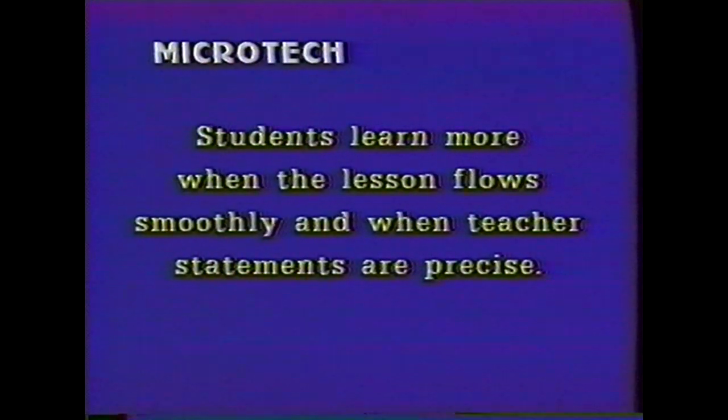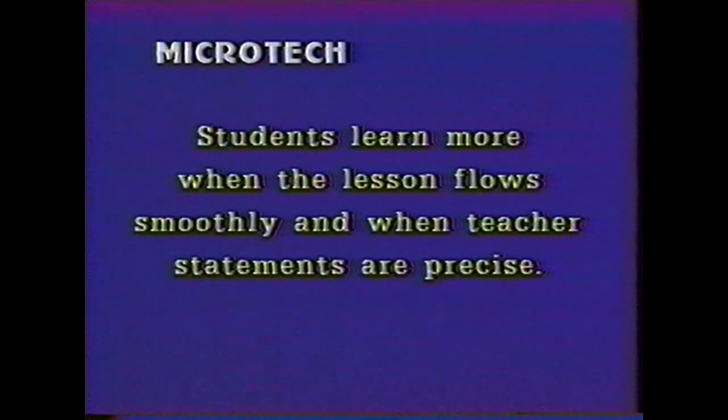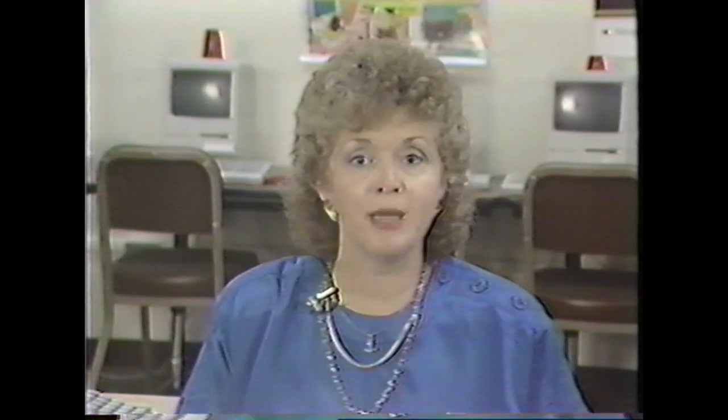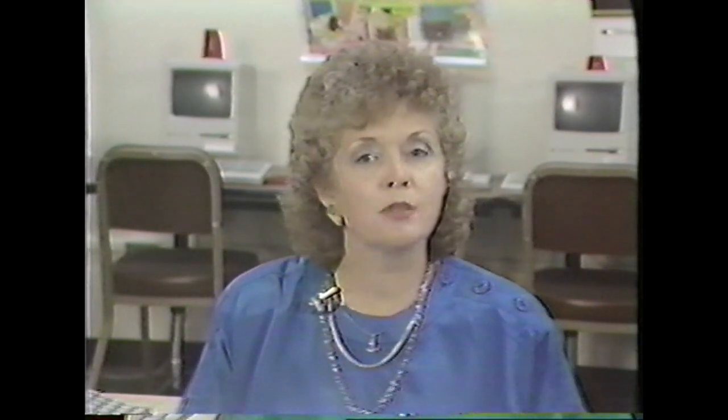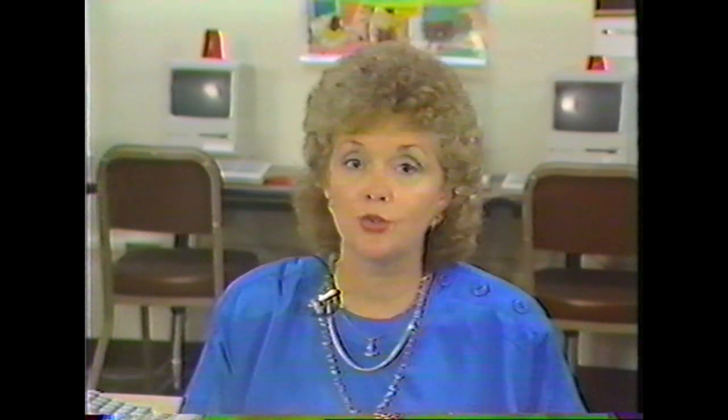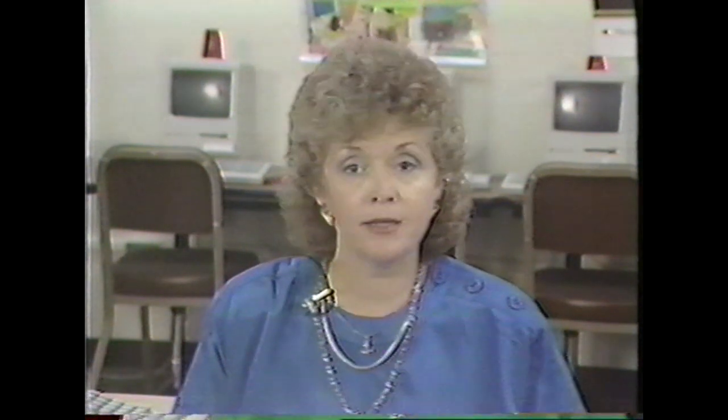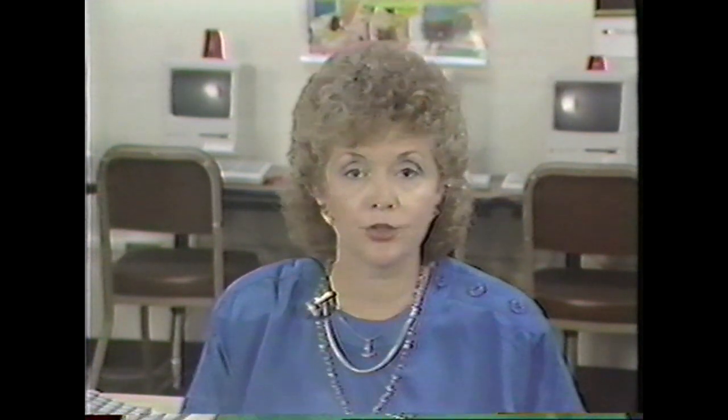Students also learn more when the lesson flows smoothly and when teacher statements are precise. Effective computer-based instruction programs use clear and precise language that moves logically from one segment to the next and that avoids unnecessary interruptions and distractions.